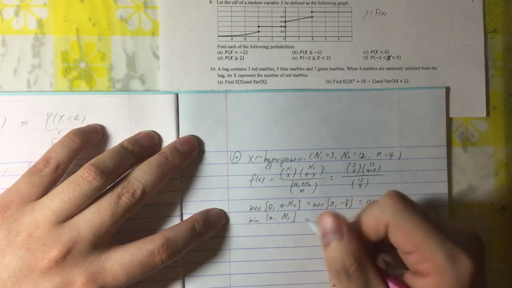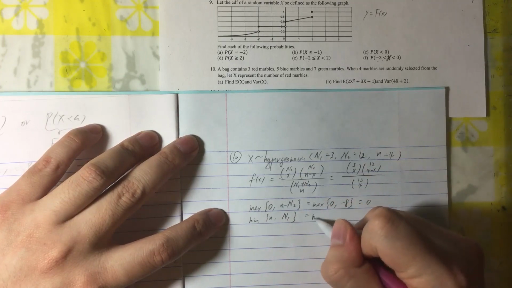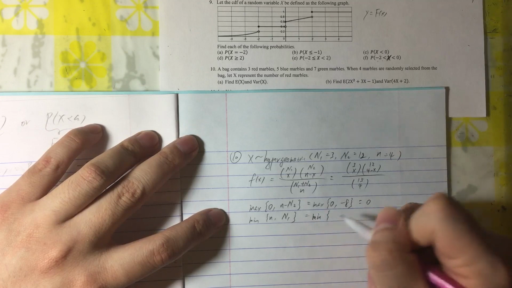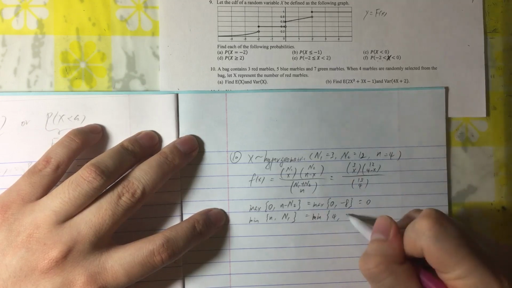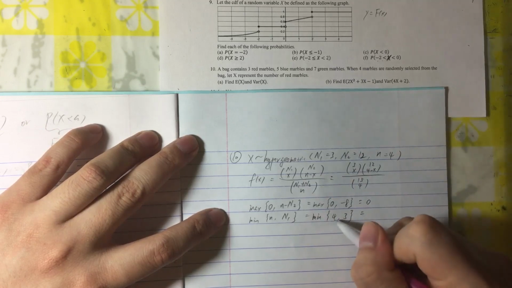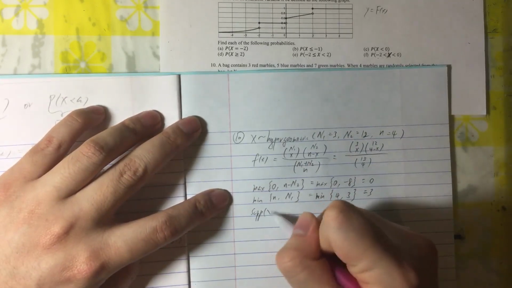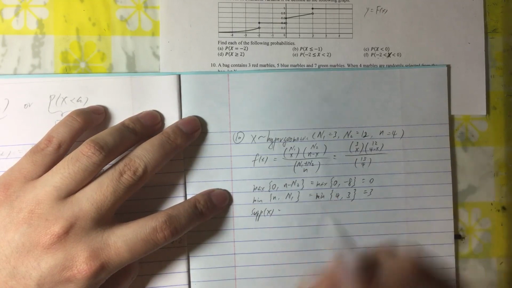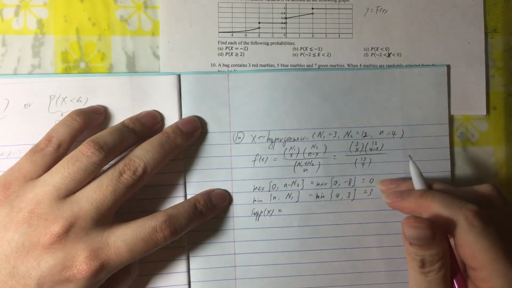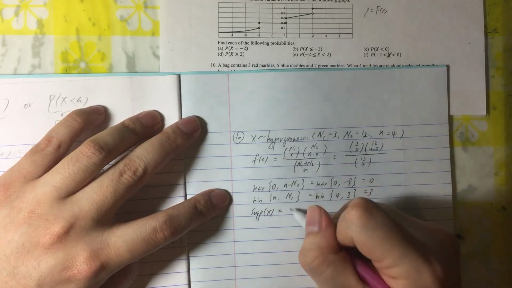Next, find the minimum of n and N1. n is 4, N1 is 3. The minimum of 4 and 3 is 3. So the support of X is integers from 0 to 3.